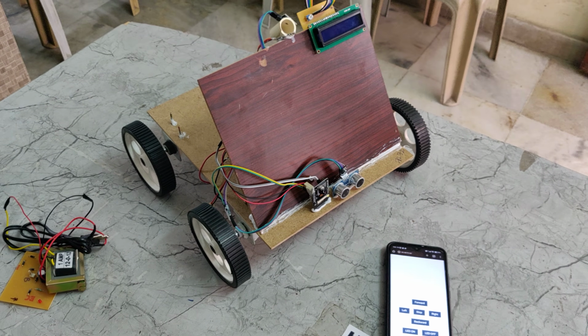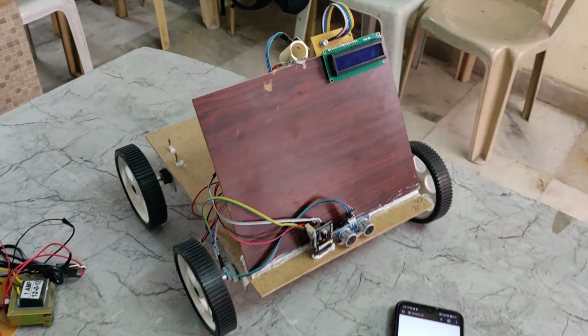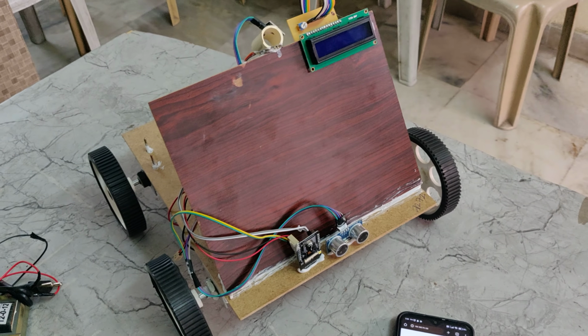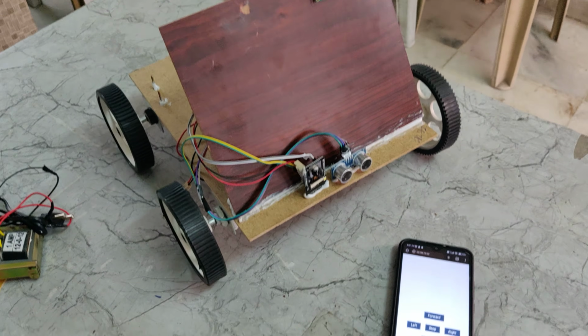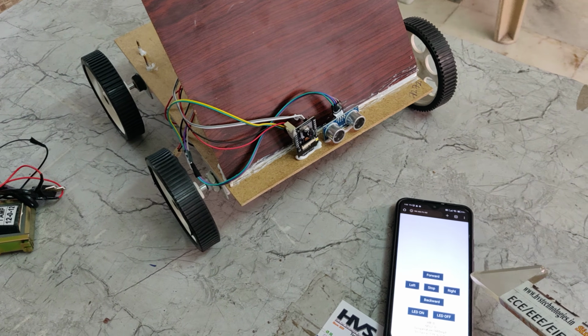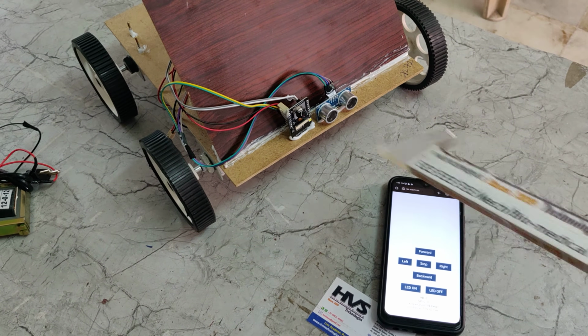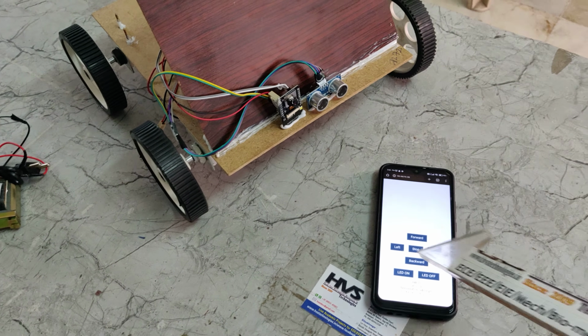Welcome to the project demonstration of virtual doctor robots with video surveillance and health parameters monitoring with obstacle detection. In this project, the main features are that we can get the visuals from the ESP32 camera to the mobile phone through the IoT, and from the mobile phone we can control the robot's movement: forward, backward, left, right, and headlight on and off.